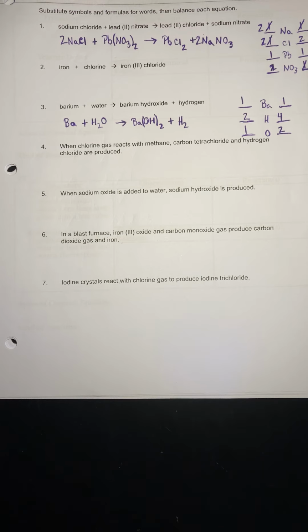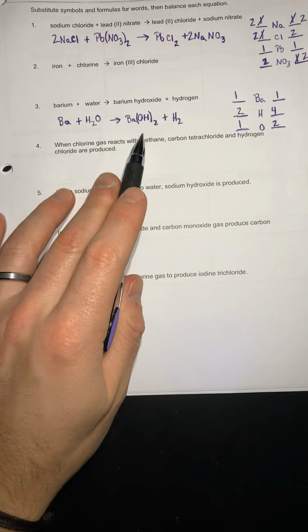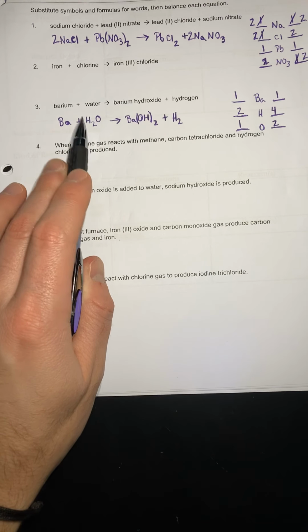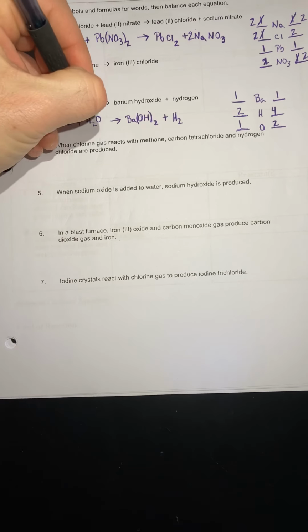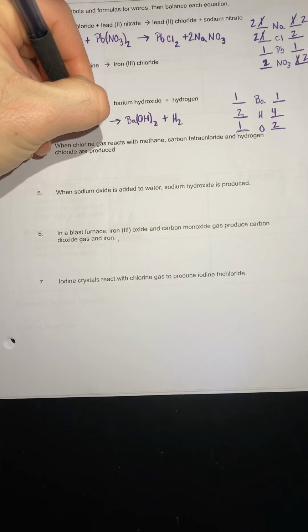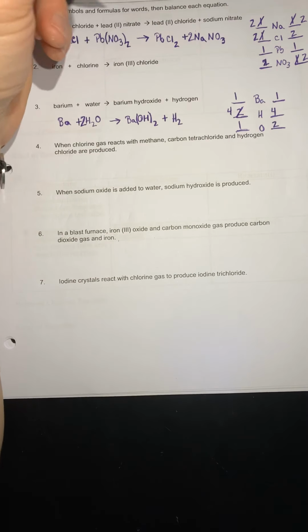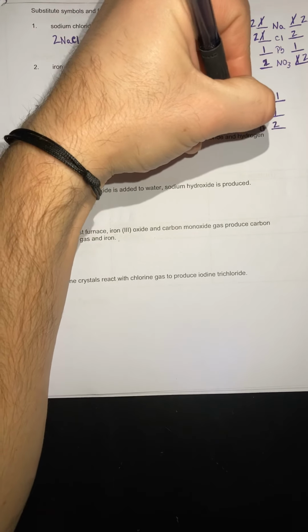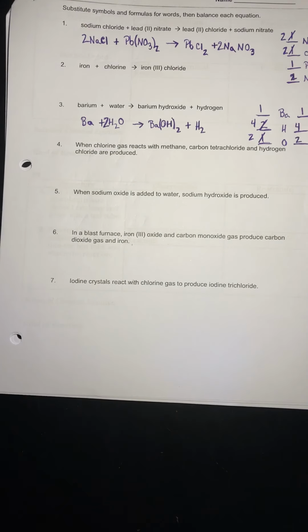Now, barium's already balanced, so let's move on to the hydrogens. If I have 4 hydrogens on the right, what do I need to put right here? Put a 2, because 2 times 2 will give me 4. And look at this. It gives me 4 hydrogens and 2 oxygens. So that one's balanced just by putting that 2 there. That's all we needed to do.